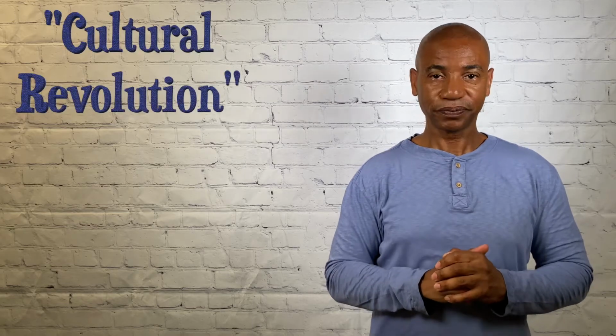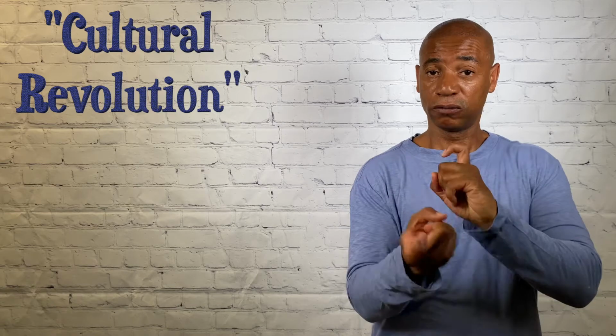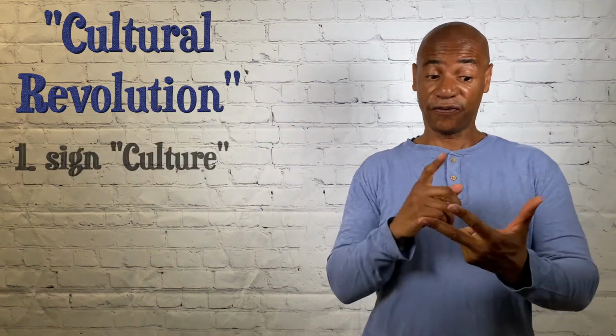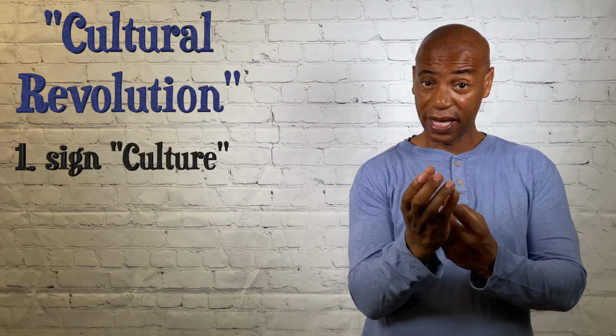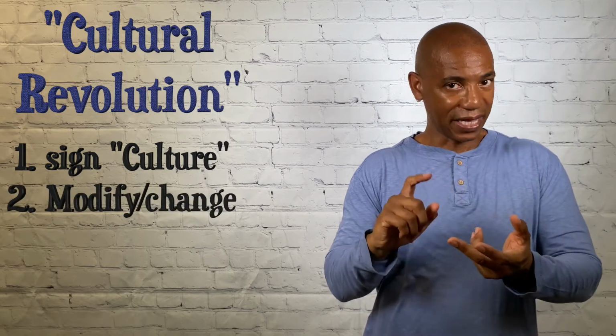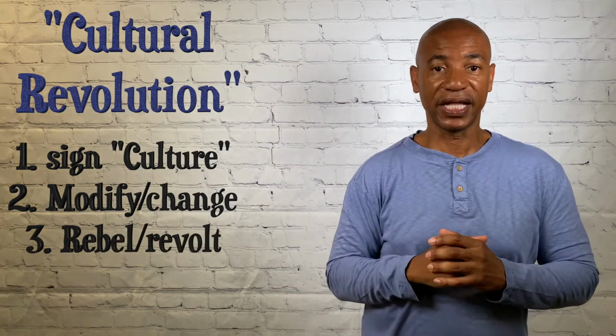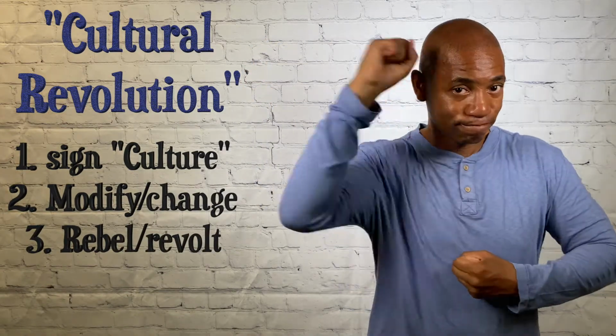The next sign we're going to do is cultural revolution. That has three different parts to it. So let me show you first. The first part was culture. Then secondly, what we did was to modify or change. And the last part of that sign is we rebelled or revolt. So let me show you that again. Also, make sure that last part you're showing rebellion in your face. That is the sign for cultural revolution.